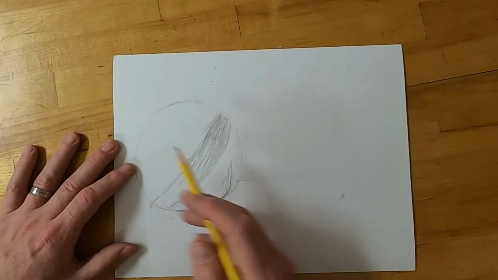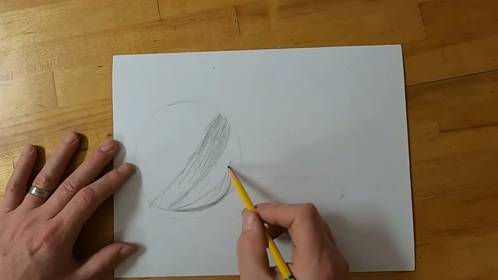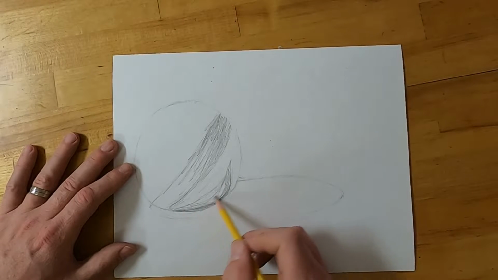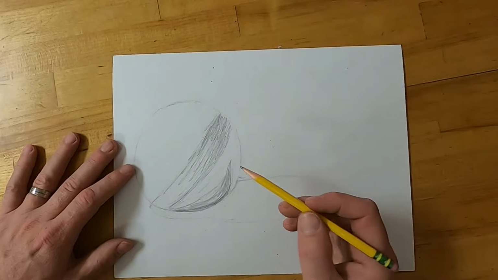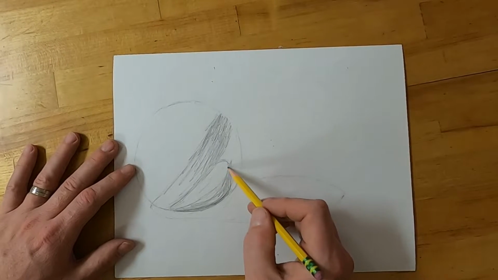Now, this is something that I'm not going to be able to finish in this short of a time span, so I'll just get you started with this, and then I will show you the final versions of it momentarily. But you really want to just stop and look to see how the shadows are going to kind of come into play.